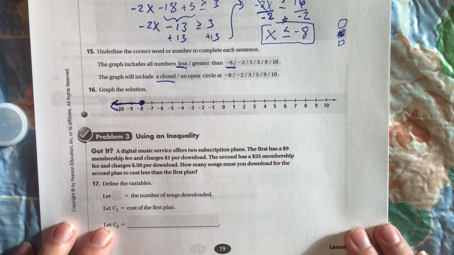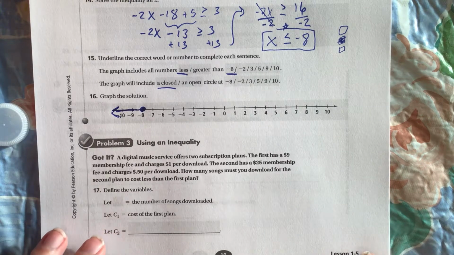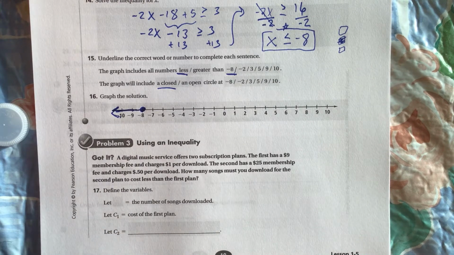Using inequality for a word problem. A digital music service offers 2 subscription plans. The first has a $9 membership fee and charges $1 per download. The second has a $25 membership fee, but only charges 50 cents per download. How many songs must you download for the second plan to cost less than the first?